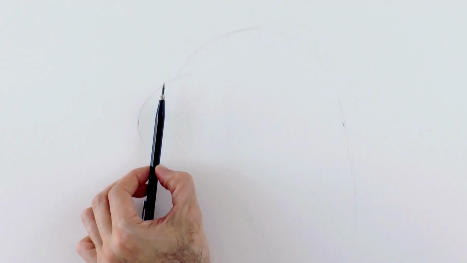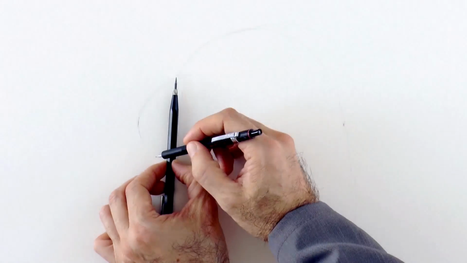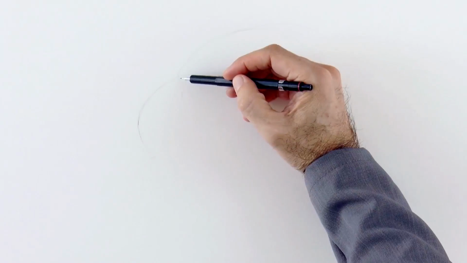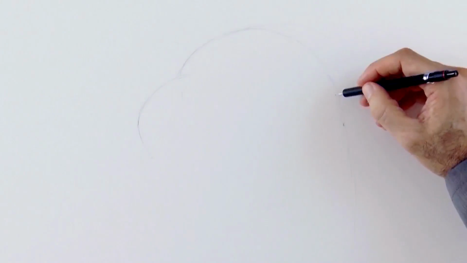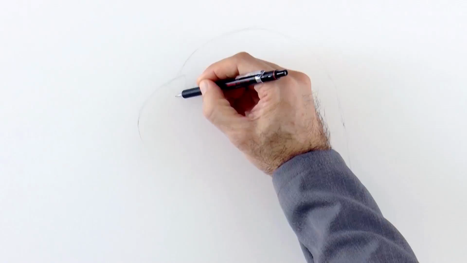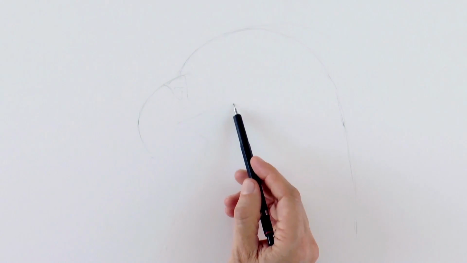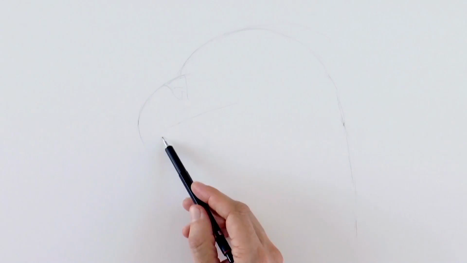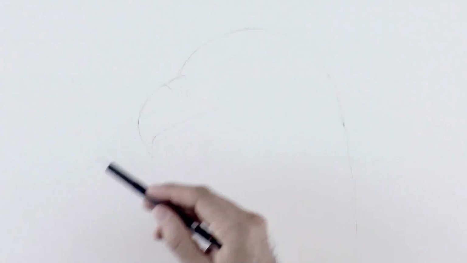Let me check the height of the beak. And then go over the head. Very good. I'm sketching very lightly at the beginning so that the lines don't get in our way and can be corrected. Here is the upper part of the beak and the eye.